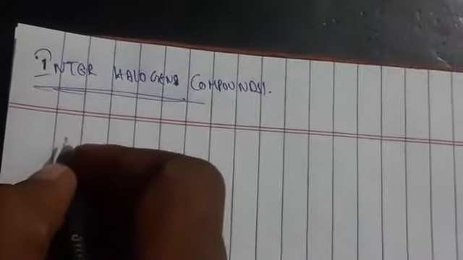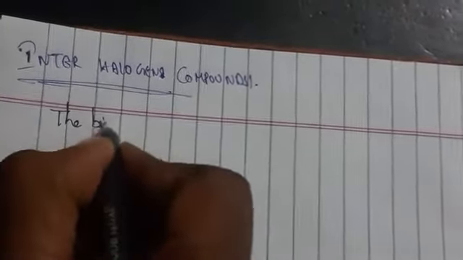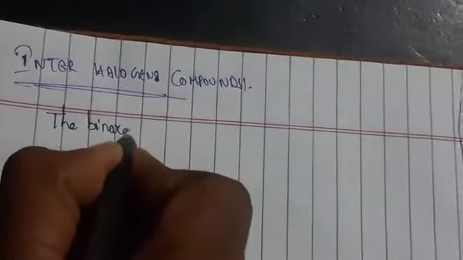So the definition of interhalogen compounds is binary diamagnetic compounds. The halogens are diamagnetic in nature, which means they have paired electrons. That we call diamagnetic. So what is binary? Binary means two types, two compounds we are taking.